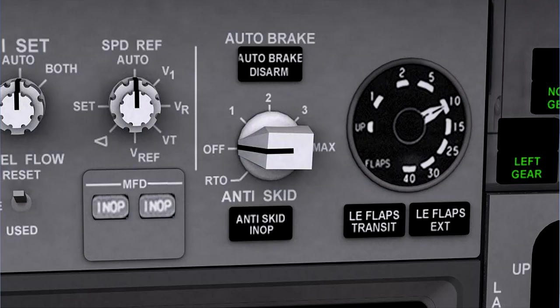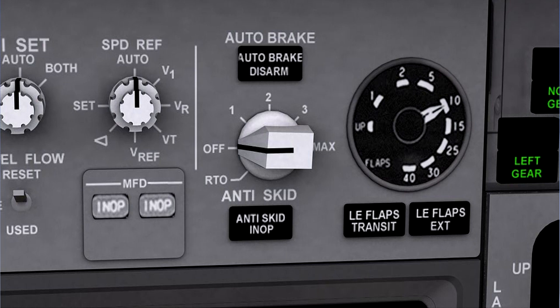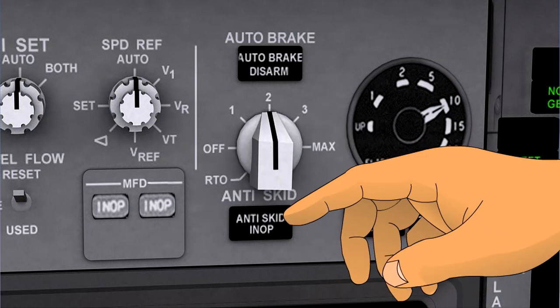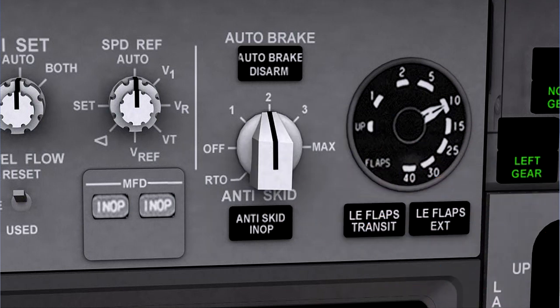Anti-skid protection is provided during auto brake operation. If the anti-skid system is unserviceable, then the auto brake system is disabled. On systems with a rotary selector, the landing auto brake system is armed by selecting one of the deceleration rates on the auto brake selector. The system is now armed, provided the anti-skid system is serviceable and the normal brake system is being used. If these parameters are not met, then the auto brake disarm light will illuminate.